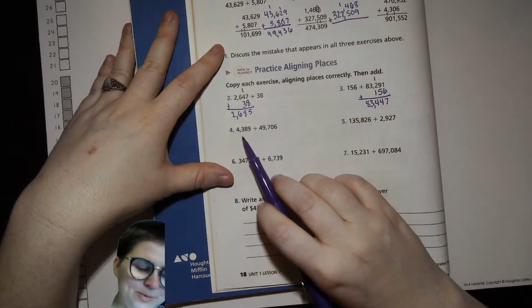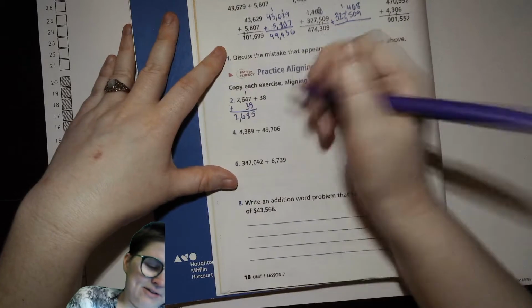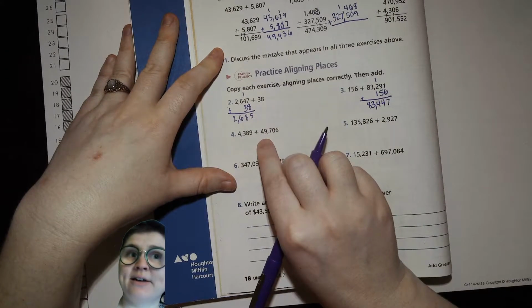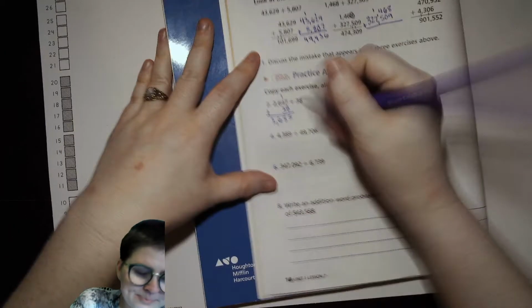Okay, I'm going to swoop my smaller place value underneath my larger one. So this is 4,000 versus 40,000, right? We talked about comparing, so my 4 will go under my 9.